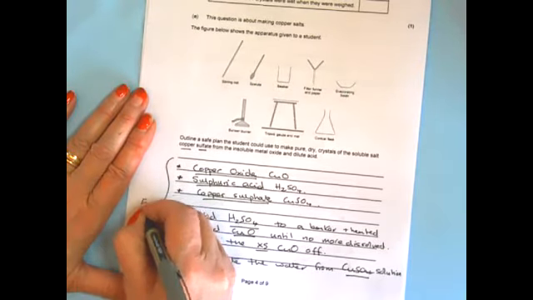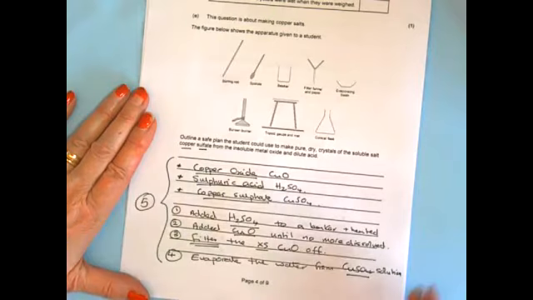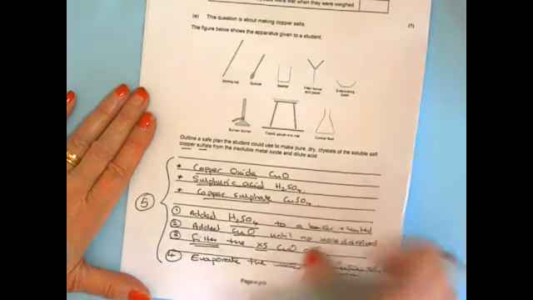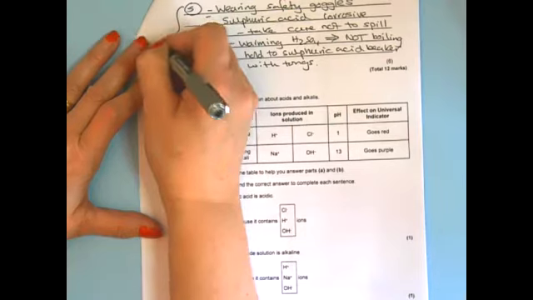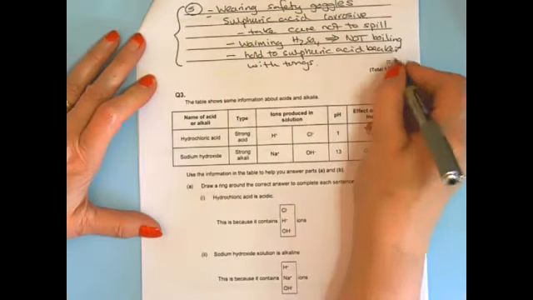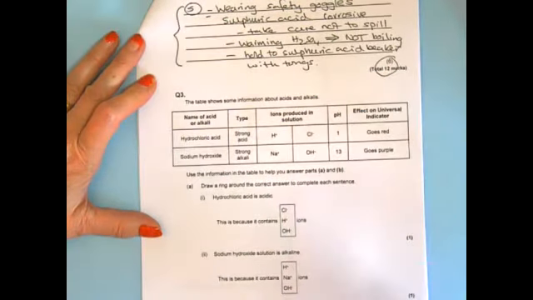The main thing was that you got this. If you got all of this with the named equipment, the named chemicals, that would have given you 5 marks. You'd have been in level 3 and that would have been 5 marks. Naming any one of these safety requirements would have given you the extra mark. That would have given you the 6 mark question here, so you would have got the full 6 marks.